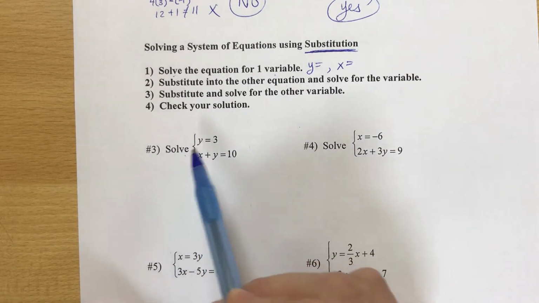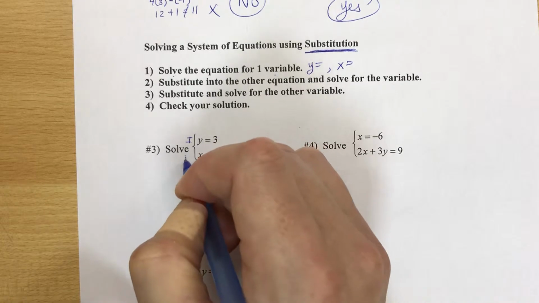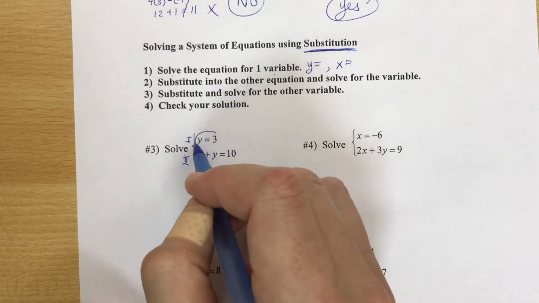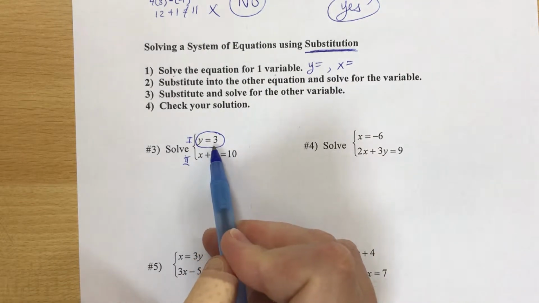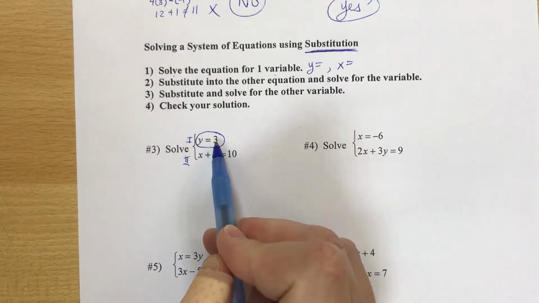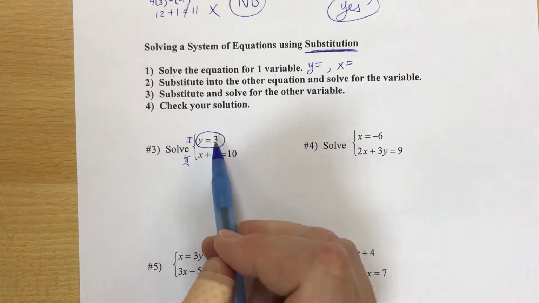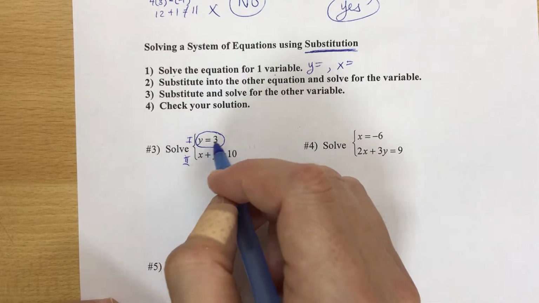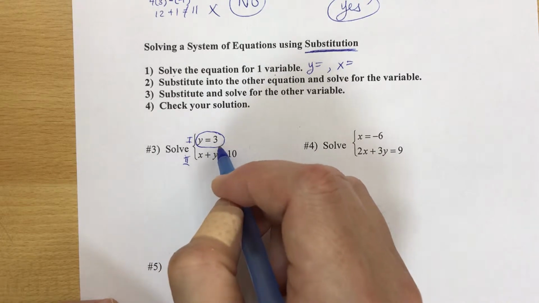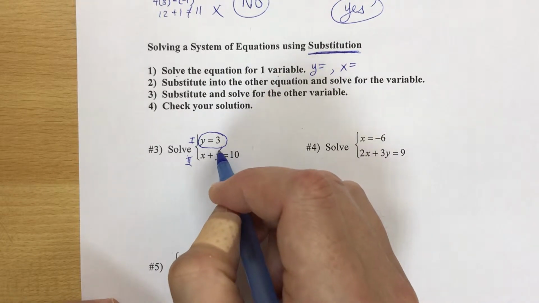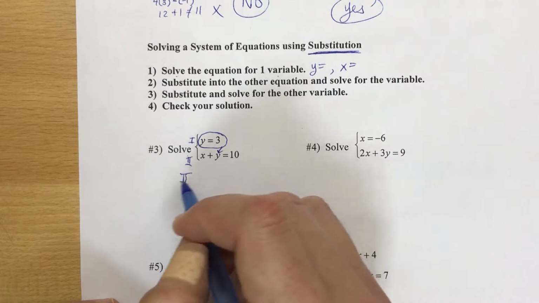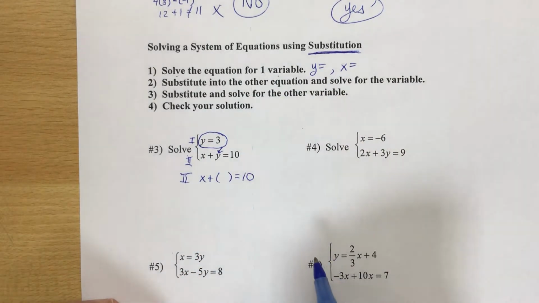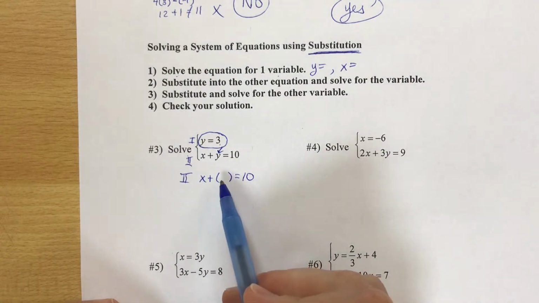So number 3, let's solve. We have 2 equations, 1 and 2. Notice that equation 1 is already y equals something. In this case, the number is 3, so we already know the answer for y. So all we're missing really is the x. We're going to take this answer and we're going to substitute that into the second equation, which is x plus y is equal to 10. But in this case, we already know that y is 3.